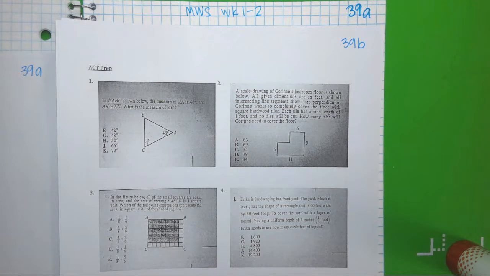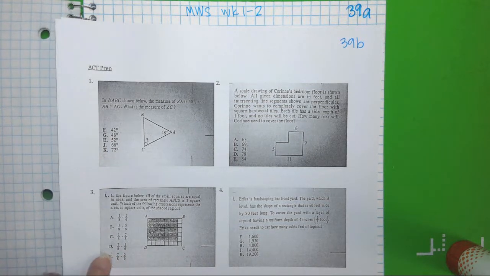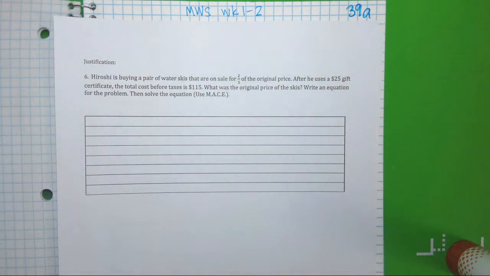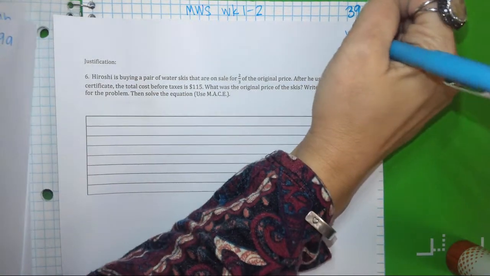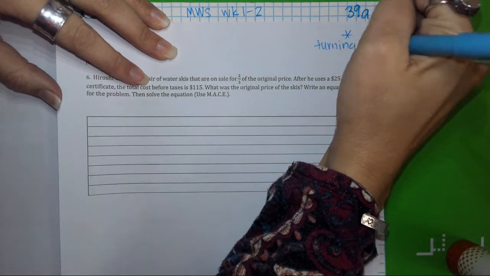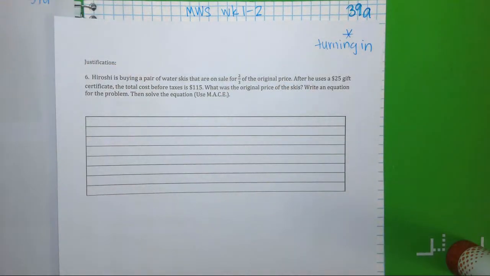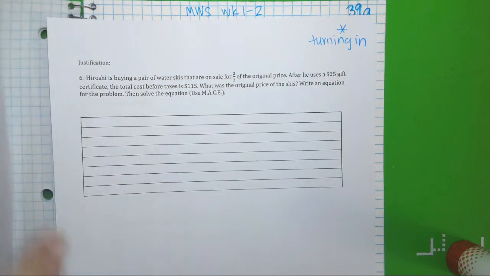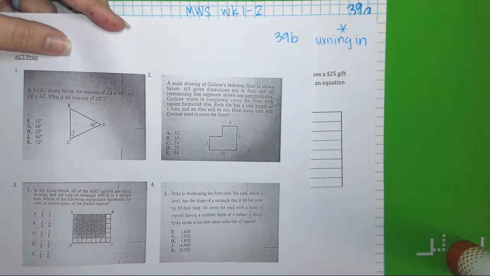Next. No, just wait. The next page, like C. No, just wait. This next page, put a star by it because we're turning this in. So we're not gluing it down because we're turning it in. Wait, which one's 39B? The second page.